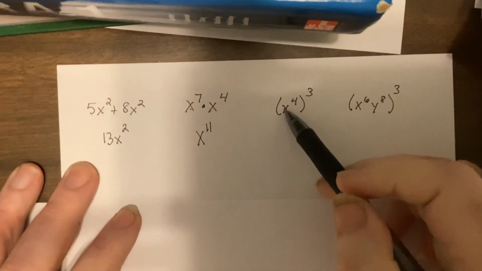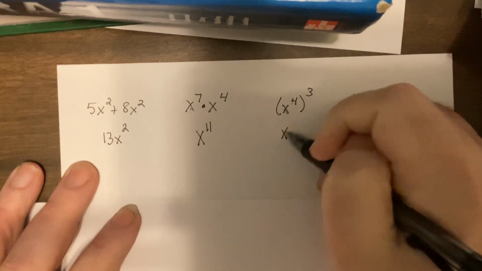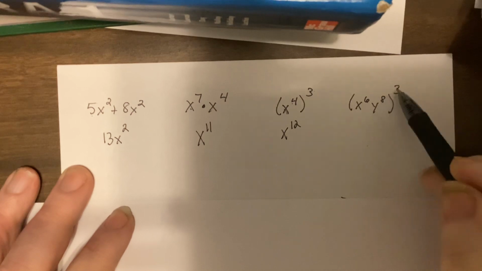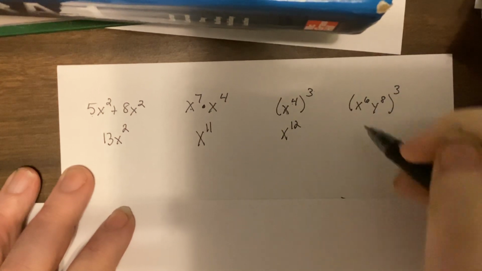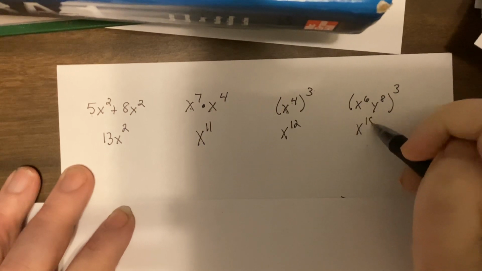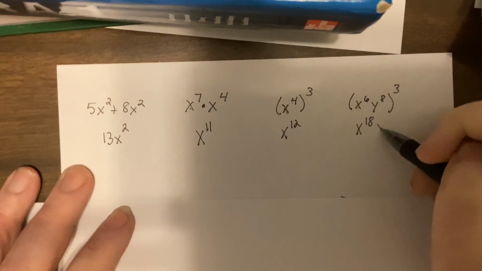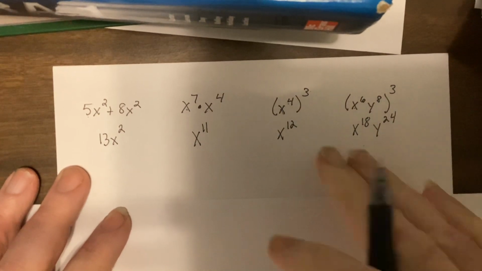Hey, when we have a base to a power to another power, you multiply the powers. And then when you have a product to a power, you raise each term of the product to the power. So it'd be x to the 18th. Because you have a base to a power, you multiply. So y to the 24. How did you do?